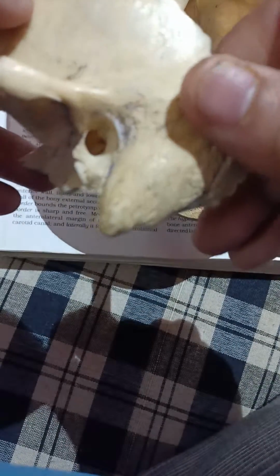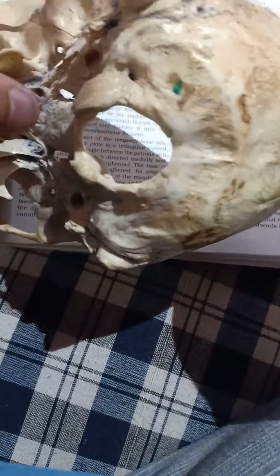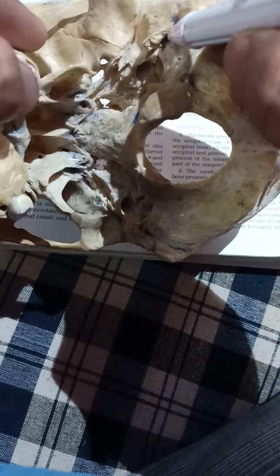So firstly there is the squamotympanic suture, between squamous and tympanic, and this further leads into the petrosquamous and petrotympanic fissures. And here is the stylomastoid canal, through which the facial nerve comes out. This is the stylomastoid foramen. The facial nerve comes out, and after entering the parotid it divides into its terminal branches.